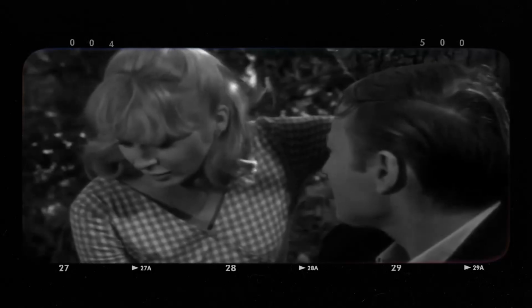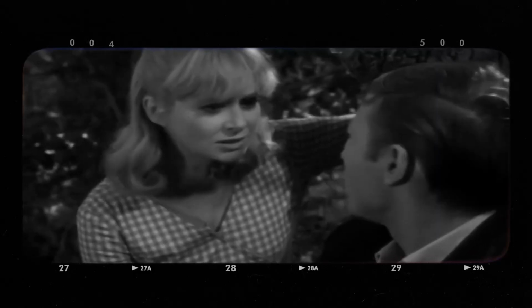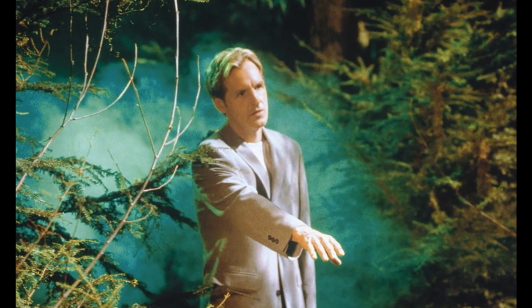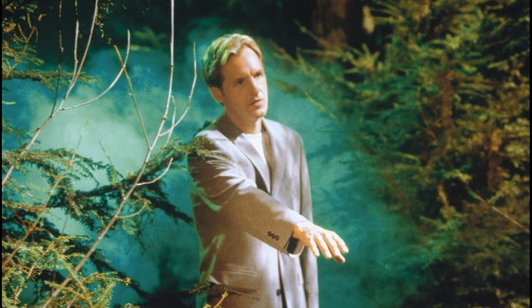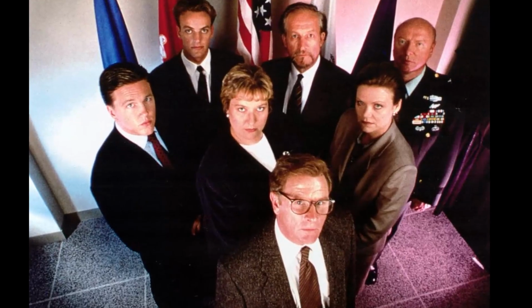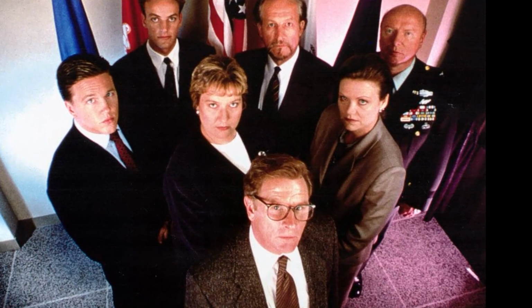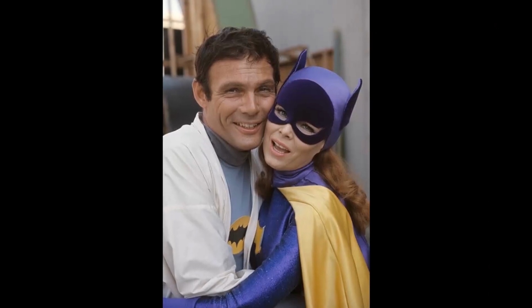In the early 1960s, the casting process for the innovative television series The Outer Limits brought together a talented group of actors who would bring the show's thought-provoking science fiction stories to life. The creators of The Outer Limits, Leslie Stevens and Joseph Stefano, were determined to find a diverse and skilled cast to portray the wide range of characters featured in the series. They sought actors who could convincingly embody the show's blend of suspense, horror, and speculative fiction.